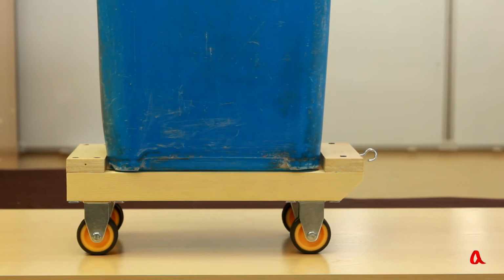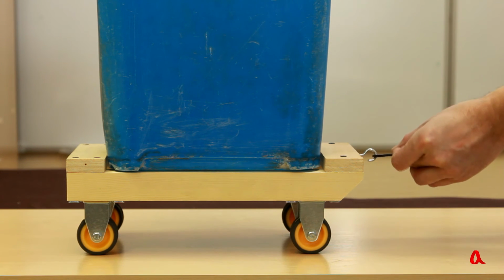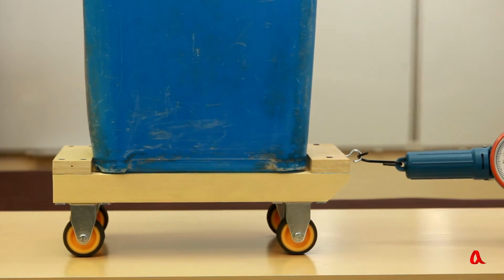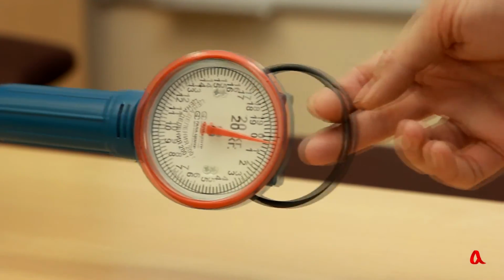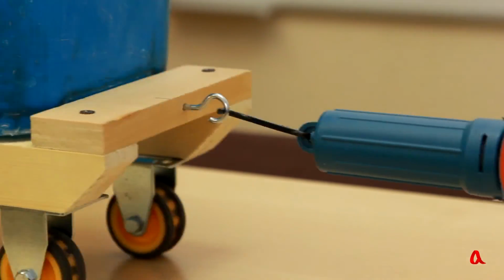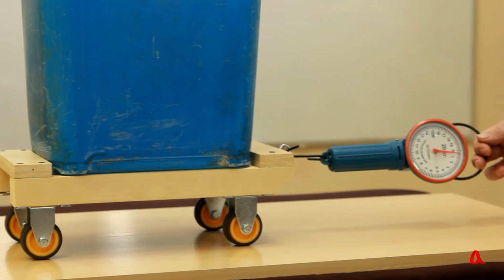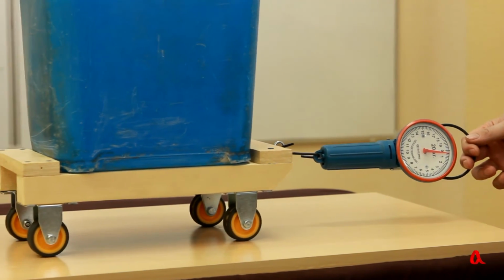To decrease the friction force, let's put a cargo on the wheels. Now it can be pulled by quite a little effort. The wheels allow us to change the sliding friction for the rolling friction, and they make a big profit in the pulling power.